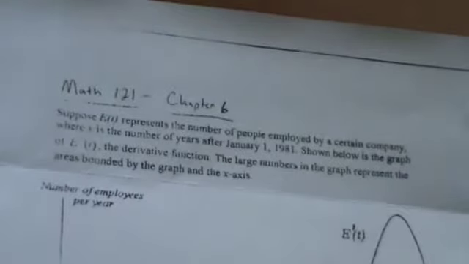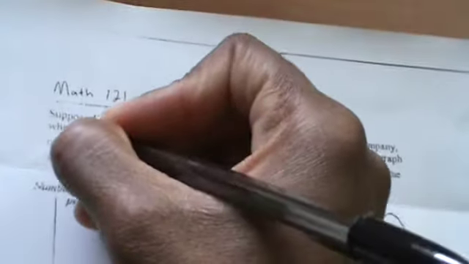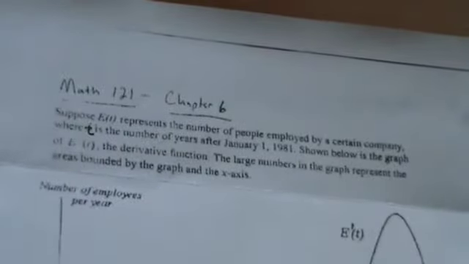Okay, so let's consider this problem that is taken directly from your notes. I believe it's page 8. And it reads, suppose E of t represents the number of people employed by a certain company, where t, it looks like an x but should read t, is the number of years after January 1st, 1981. Suppose, shown below is the graph of E prime of t.